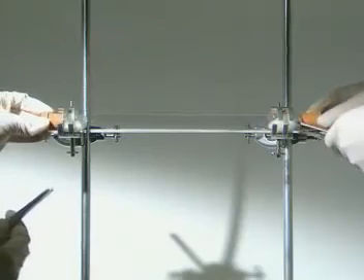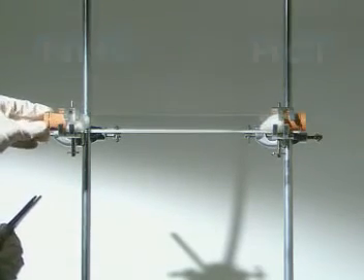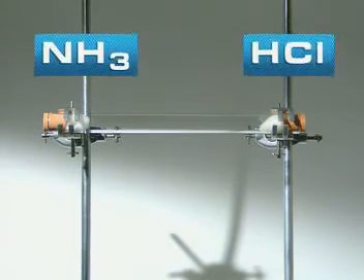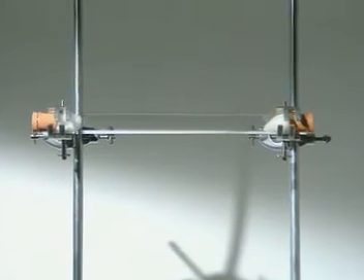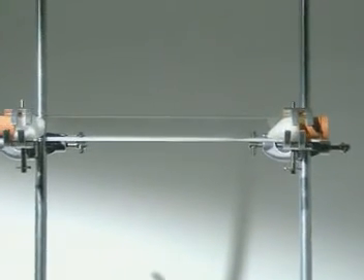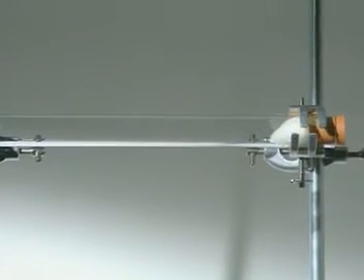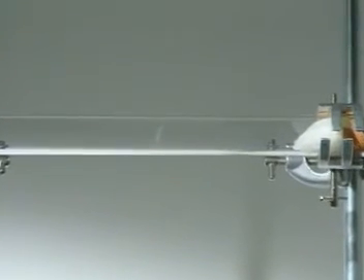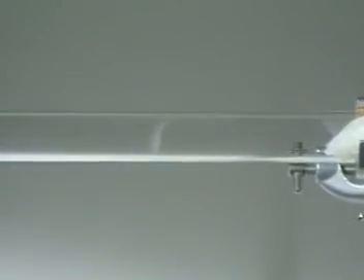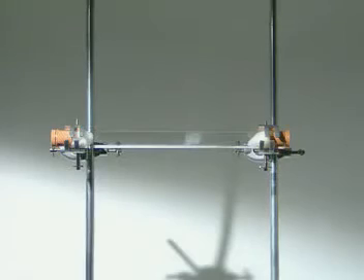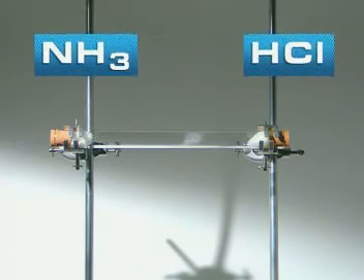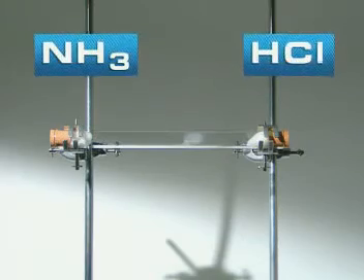Place the two pieces of cotton wool at opposite ends of a tube and the gases spread out. You can compare the speed at which they approach each other by looking out for a cloud of ammonium chloride. After less than a minute, a white ring begins to form, marking where the gases meet. The white solid is closer to the hydrogen chloride end of the tube, on the right. So which gas has travelled faster?